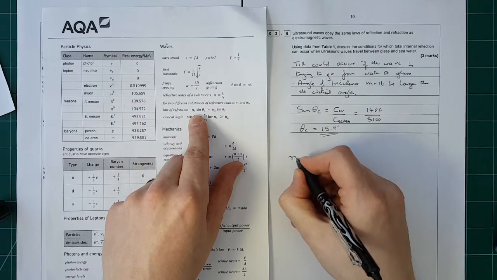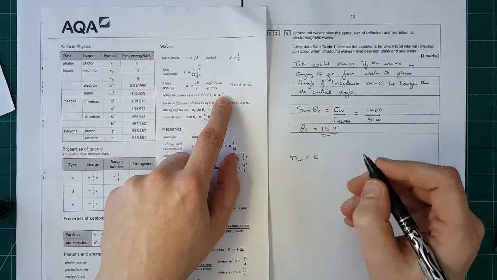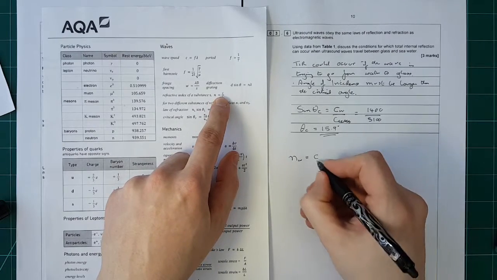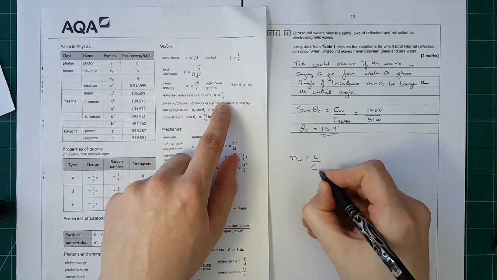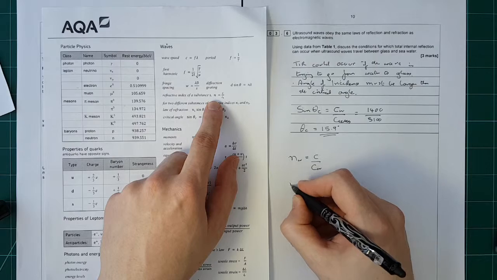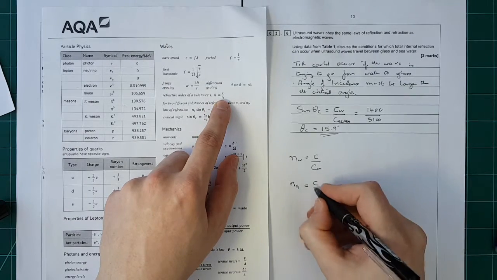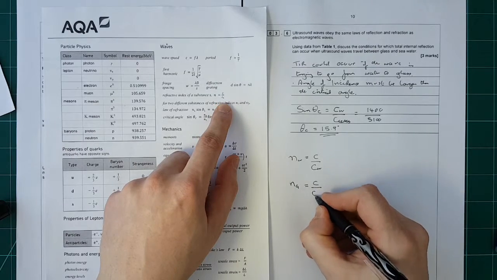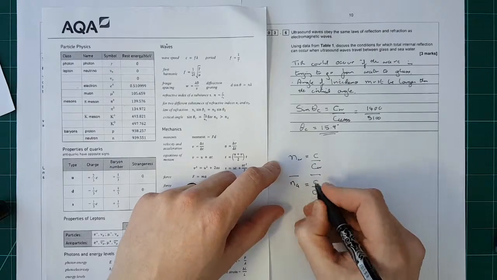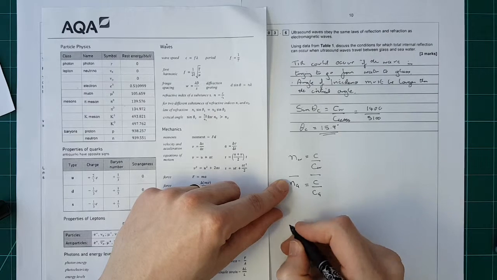So we have the N of water is equal to the speed in some constant medium, so with light that's the speed in a vacuum, divided by the speed in the water, and we have the same thing for glass. It's equal to the speed in whatever divided by the speed in glass. Now I'm going to divide those two equations by each other to get the ratio of N water to N glass.